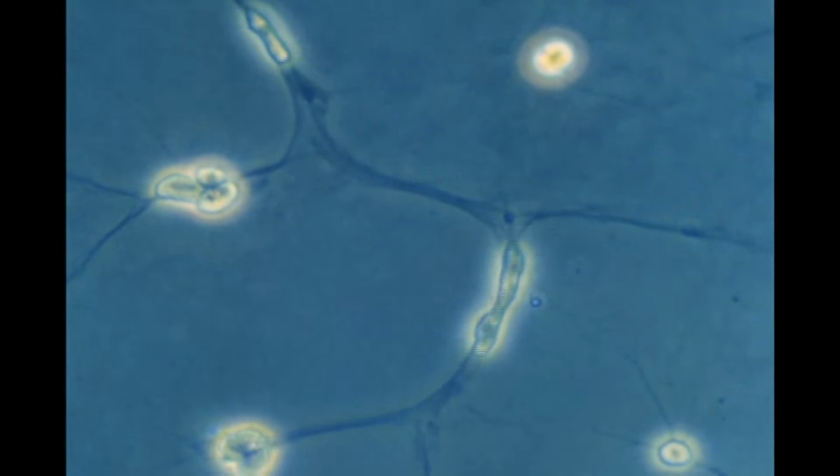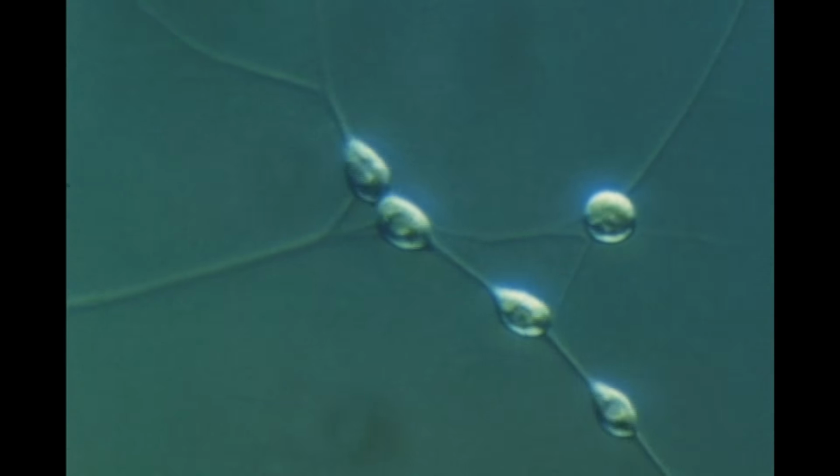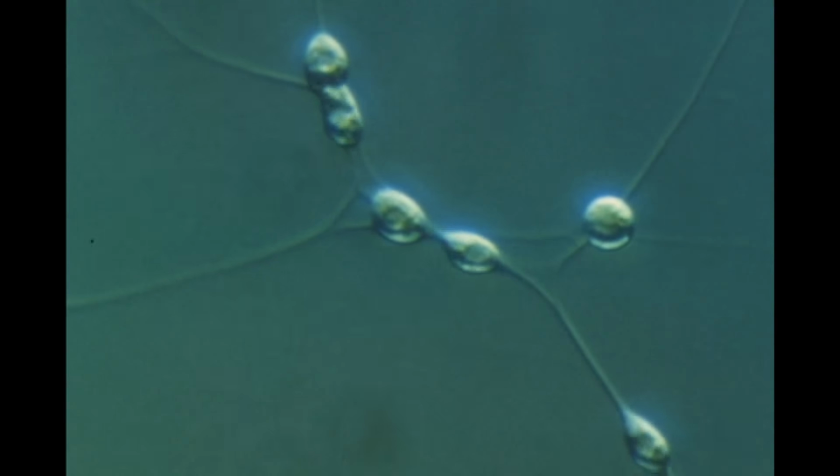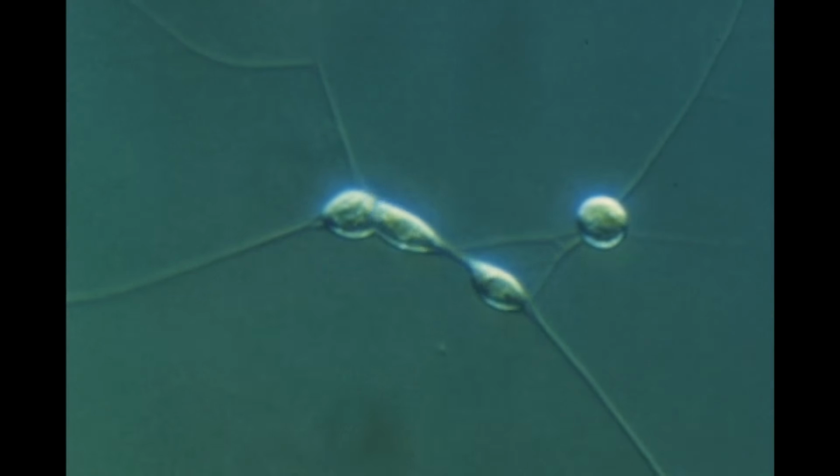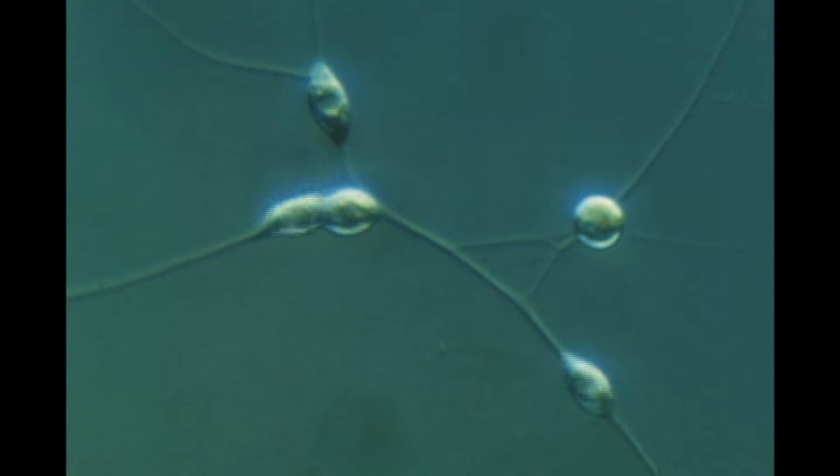A moving cell is able to glide past a stationary one without leaving the strand. The strands of the network seem to be semi-elastic. No additional material appears to be added to the strands as the cells move through them.